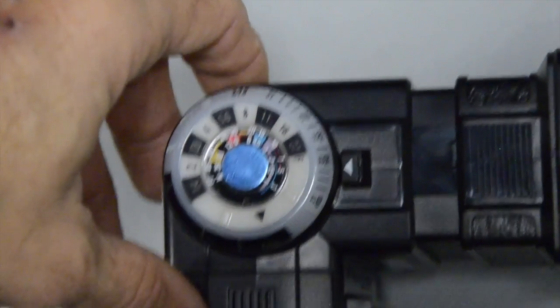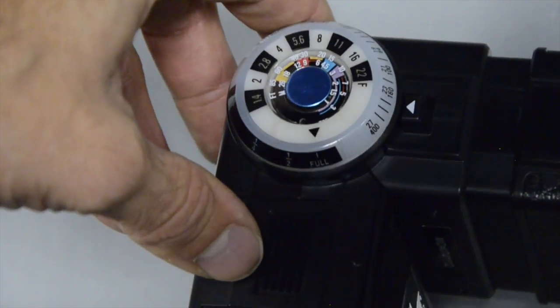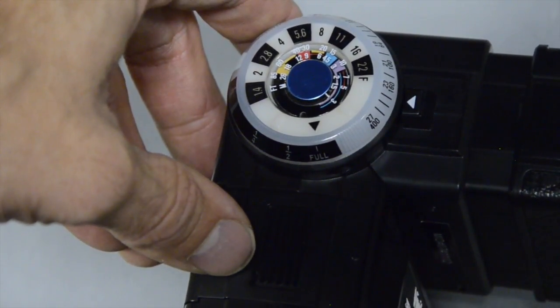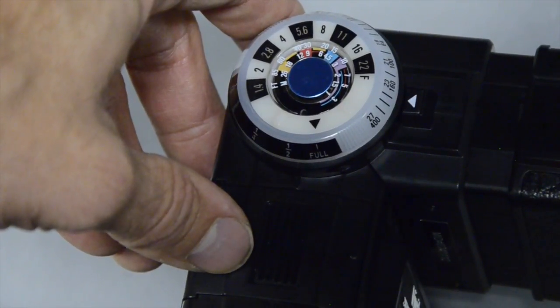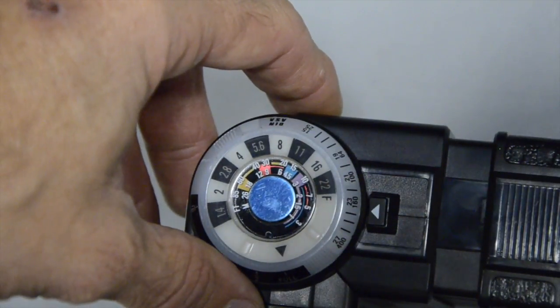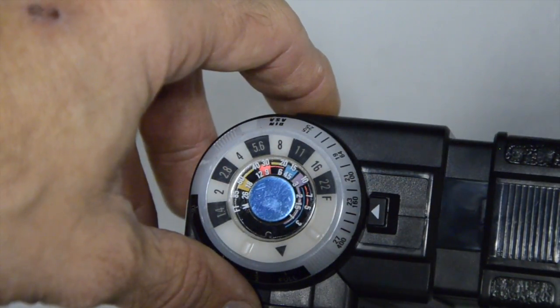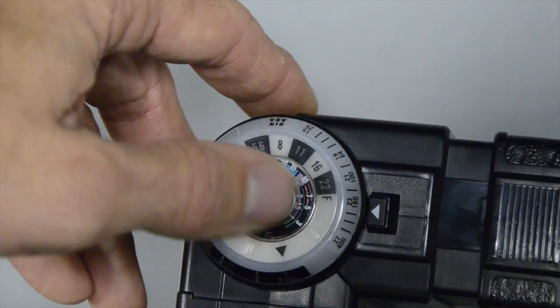Now the next thing we can do is look at the black triangle. If I tilt this a little bit here, you're going to see it lines up to a strength power ratio. So right now it's 1:1 or full power. And then we have the set of apertures, the F, and you can see it starts at 1.4 and goes all the way to 22. And then inside the circle is our distance scales.